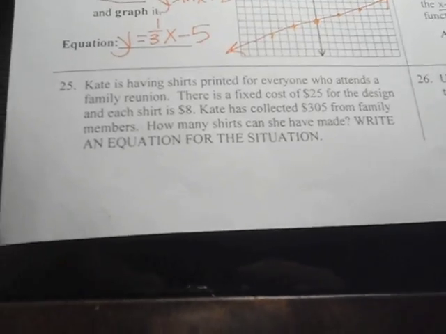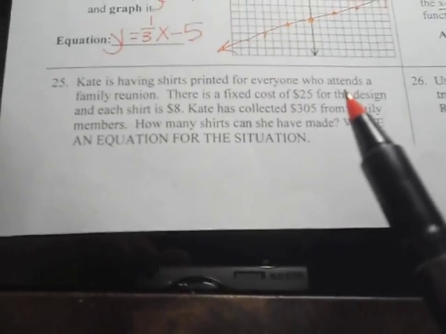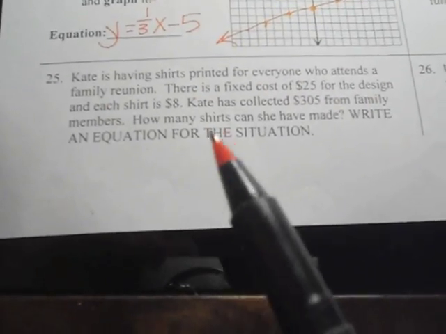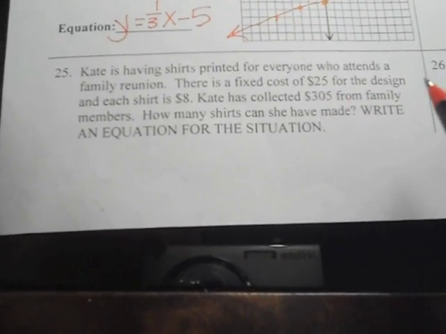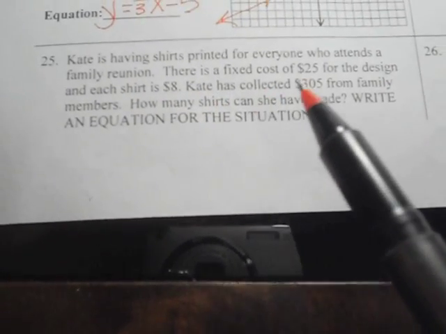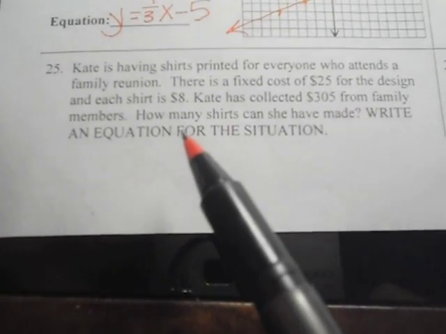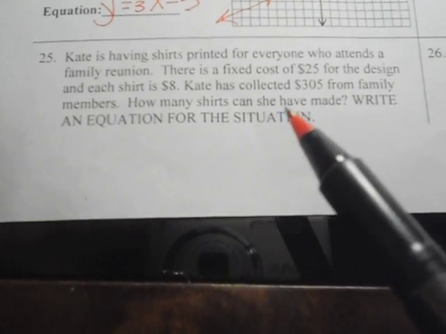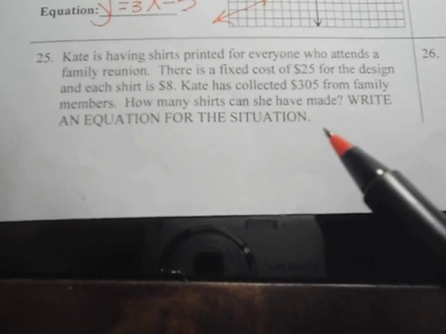Okay, we're looking at number 25. It says, Kate is having shirts printed for everyone who attends a family reunion. There is a fixed cost of $25 for the design, and each shirt is $8. Kate has collected $305 from family members. How many shirts can she have made? Write an equation for the situation.